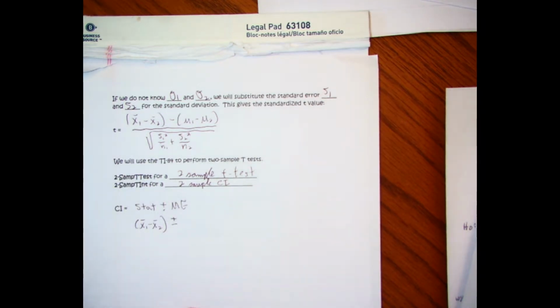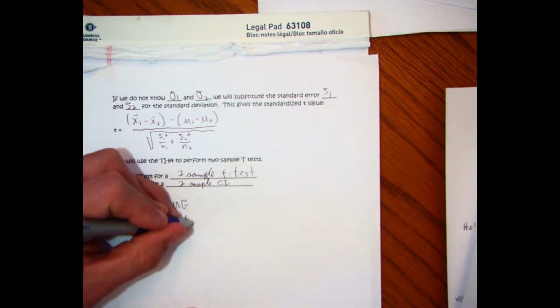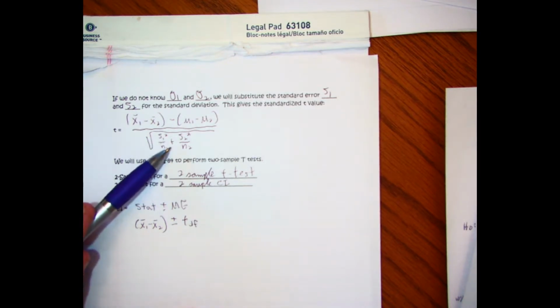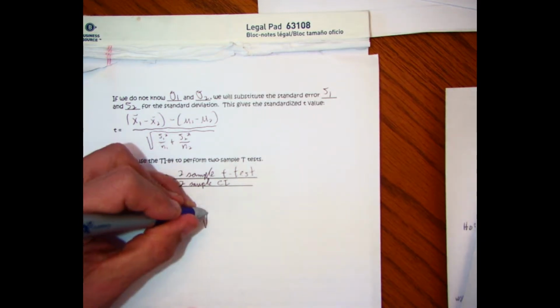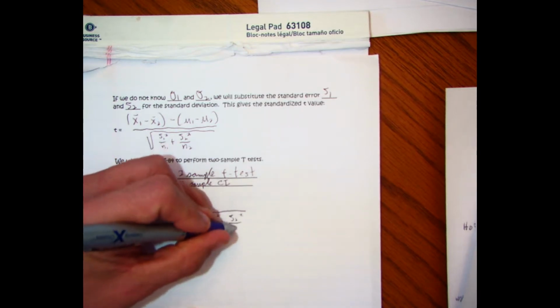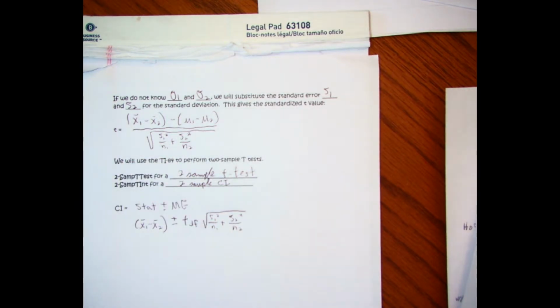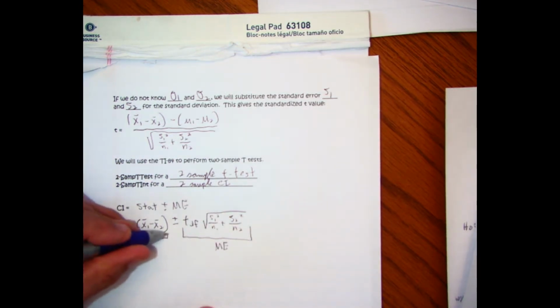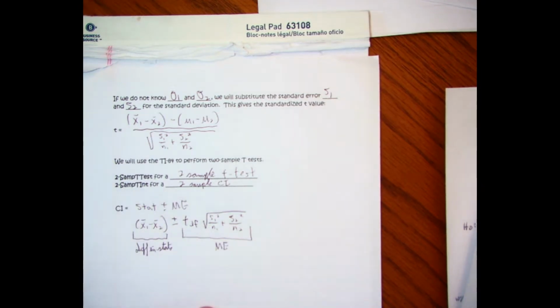Well, how do we get our margin of error? Well, we do t with some degrees of freedom, whatever that is. And then we have to do standard error. Well, how do we do standard error? Standard error is right here. Again, we got to add the variances. So it's that same concept of S1 squared over n1 plus S2 squared over n2. So that now becomes our margin of error, and this is the difference in the statistics. So what are we trying to capture here in this confidence interval?